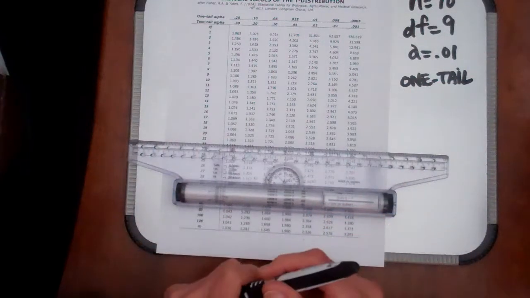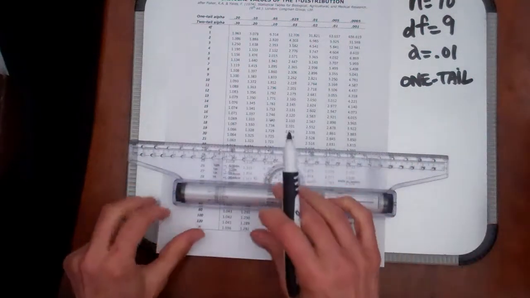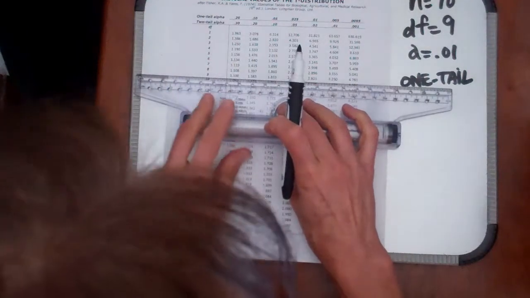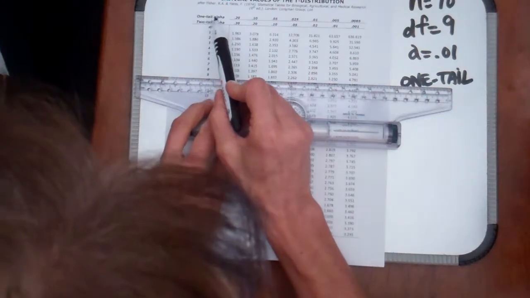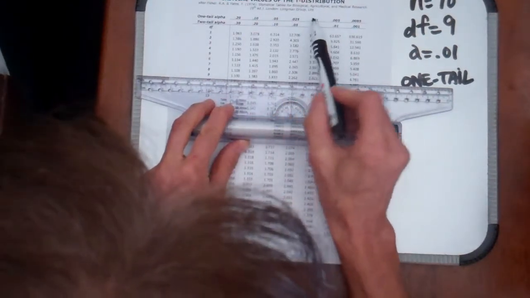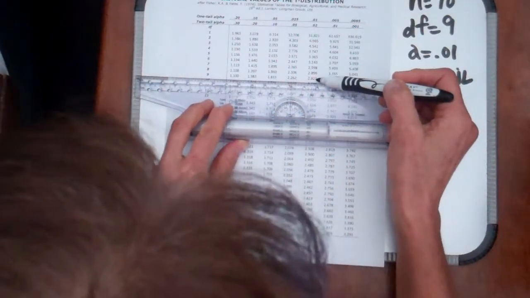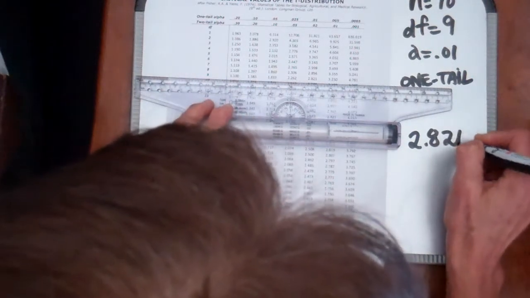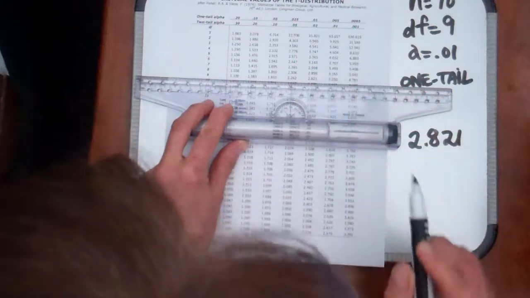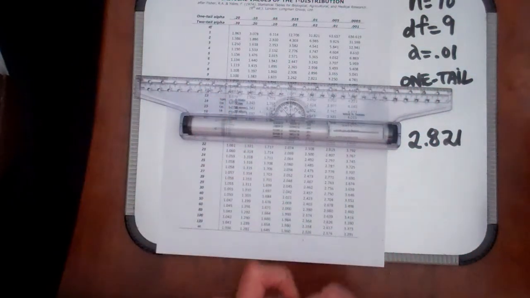So if n equals 10 for a one-sample t-test, degrees of freedom is 9. So let's go to 9, and alpha 0.01 for a one-tail test. Here's one-tail alpha 0.01, and you see that the t critical value is 2.821. Right there. Got it? Pretty easy, right?